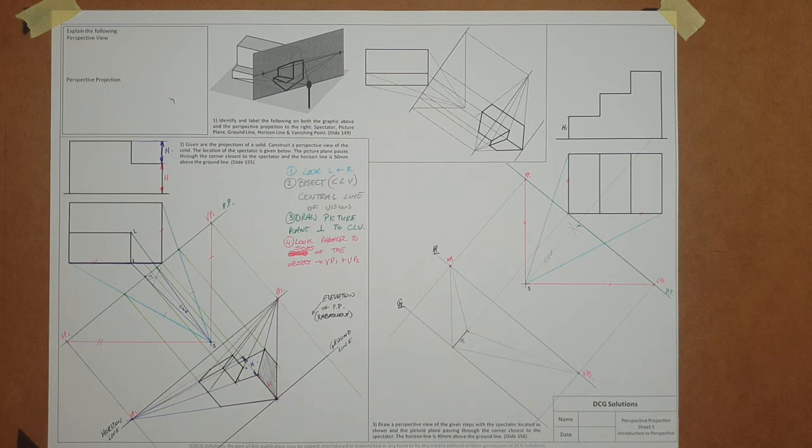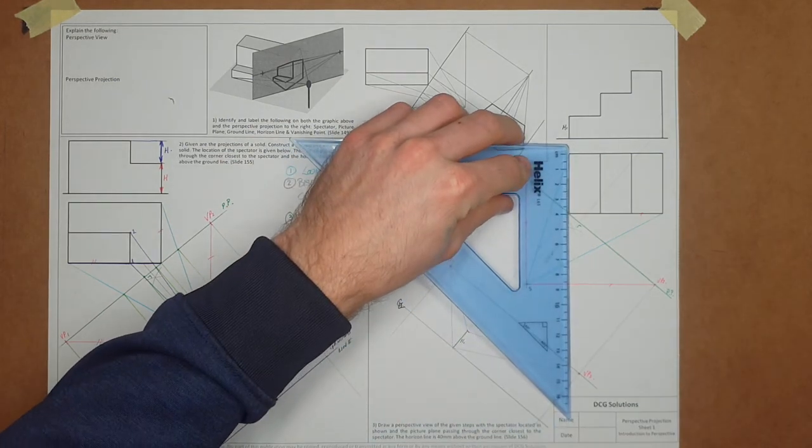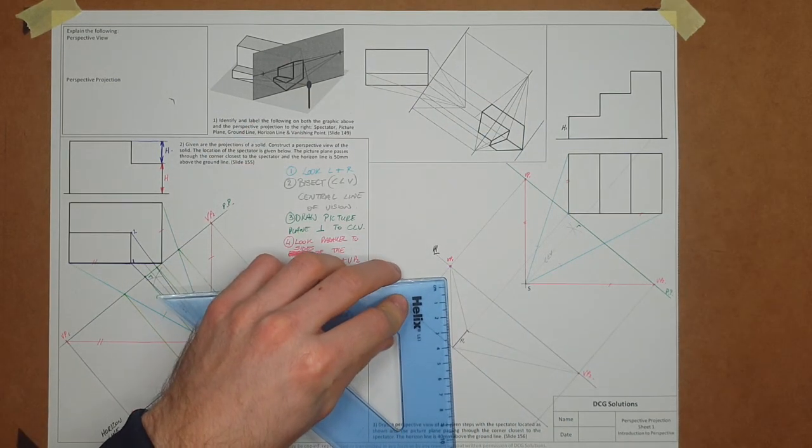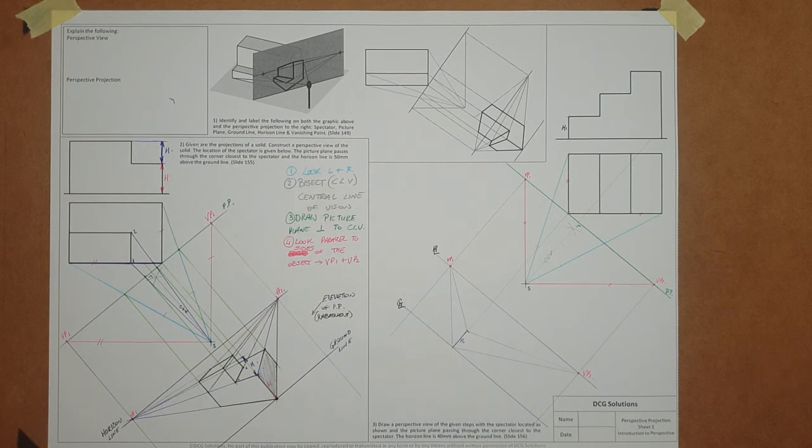What do we see now? Where's the end of the step? We can't take a measurement. That wouldn't be true perspective. I can't take this width here and say, well, that's 40, so I'll measure back 40 here. The proportions would look completely wrong.